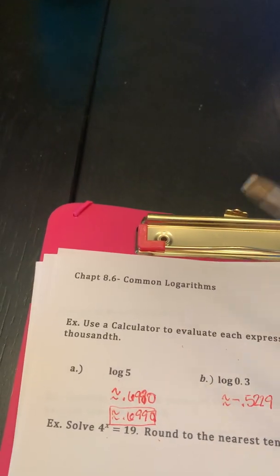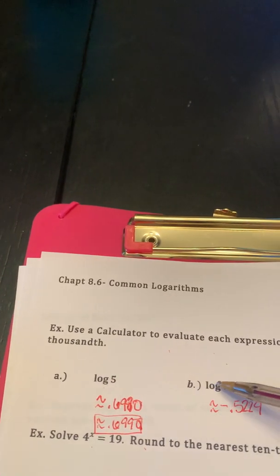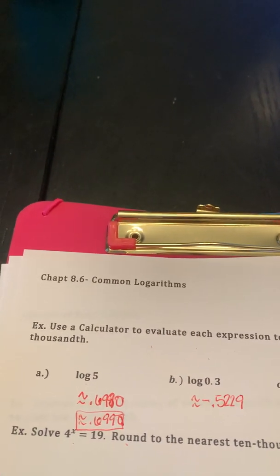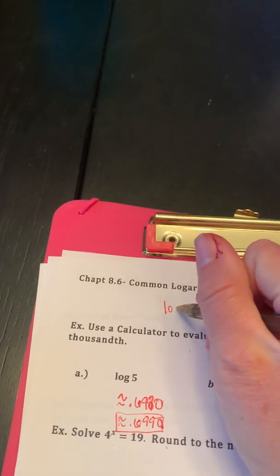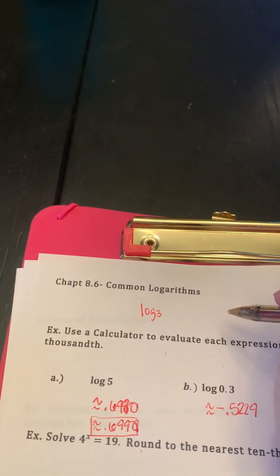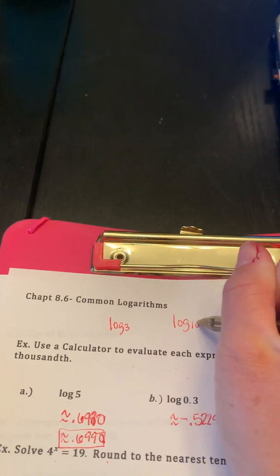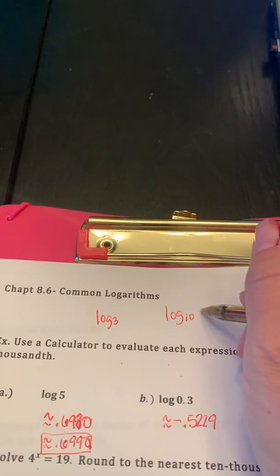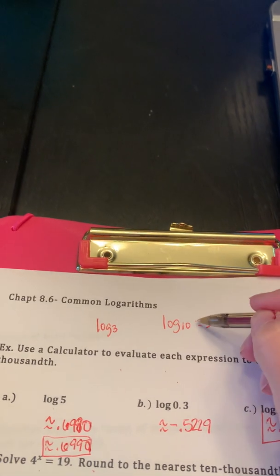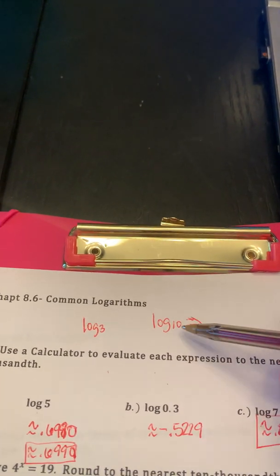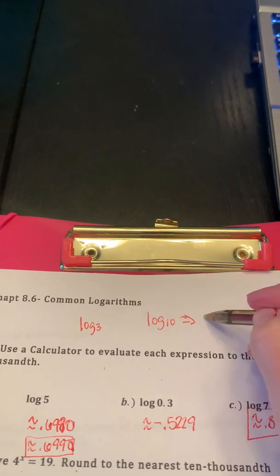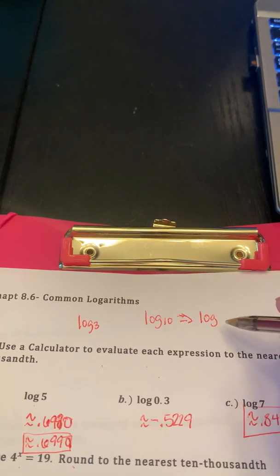Now, to go back, if you look at each one of my logs, they don't have a base. Up until this point, we might have had like log base of 3. Well, what's known as common logs is log base of 10. Because we use log base of 10 so much that it's understood to be there. So that's why they simply just put a log.